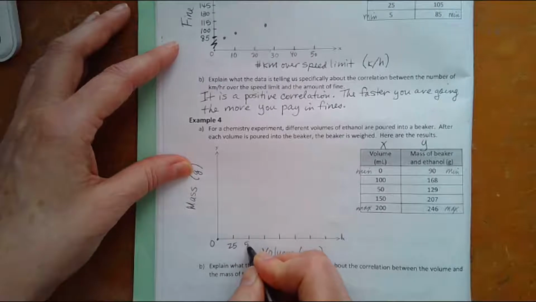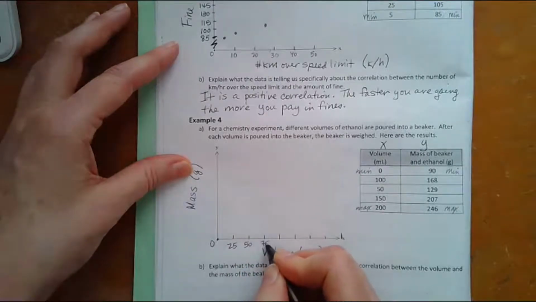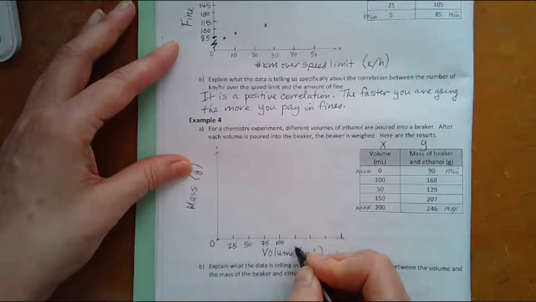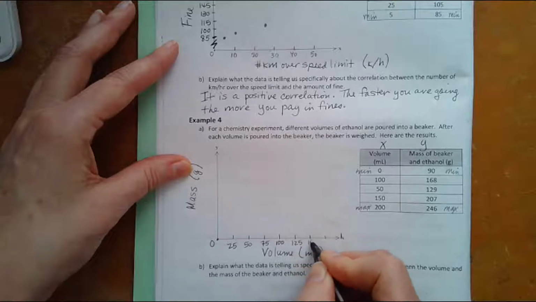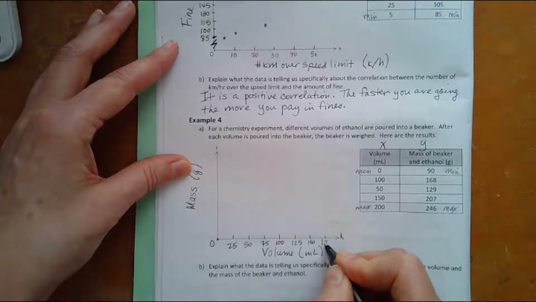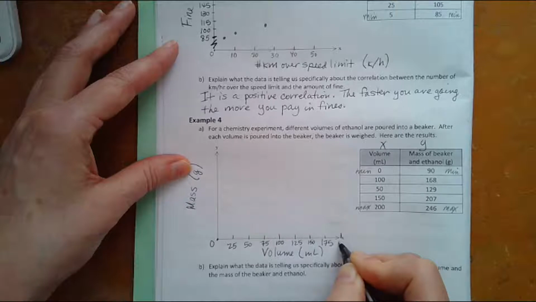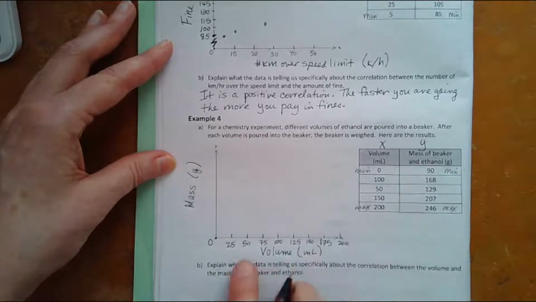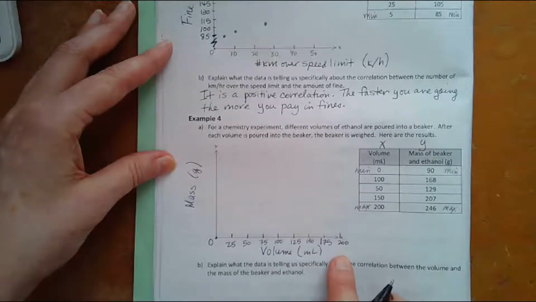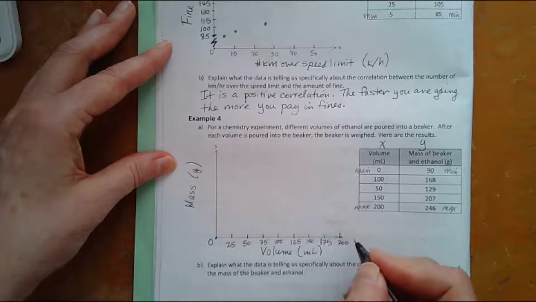So again, this comes with a bit of practice, but I'm kind of using my number sense too. I figured out how much space I have and how many numbers I use, so that kind of worked out okay. I just needed to extend my lower axis just a little bit.